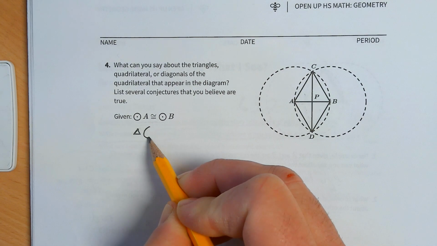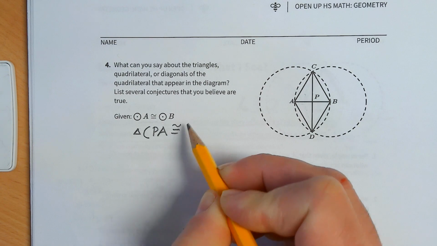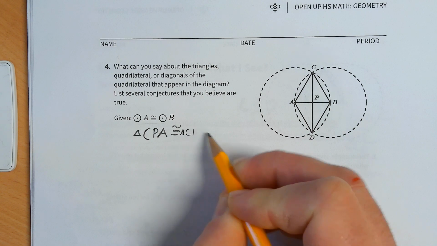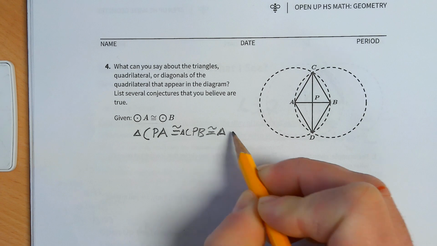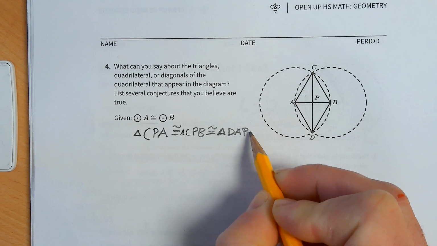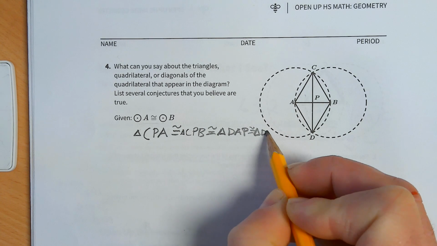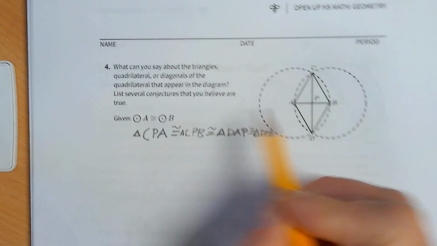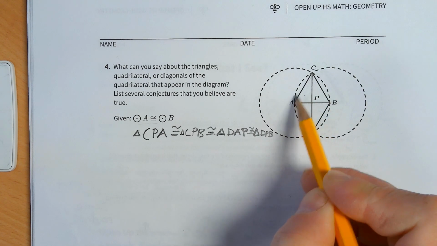Triangle CPA is congruent to triangle CPB. Oop, forgot the triangle symbol. Triangle CPB is congruent to triangle DAP. It's congruent to triangle, running out of room, DPB. Okay, so those are the 4 minis. It's a conjecture. There's these long triangles, these long skinny triangles.